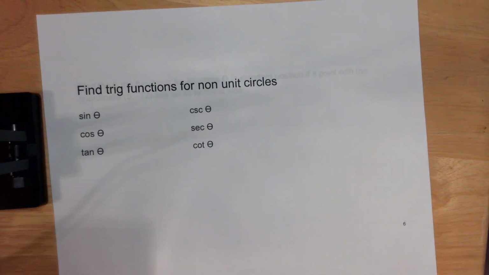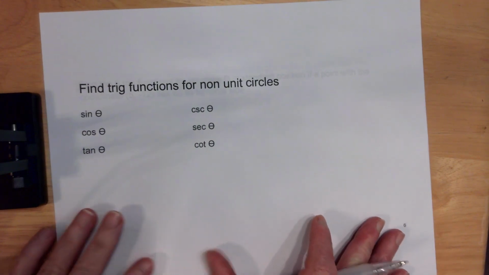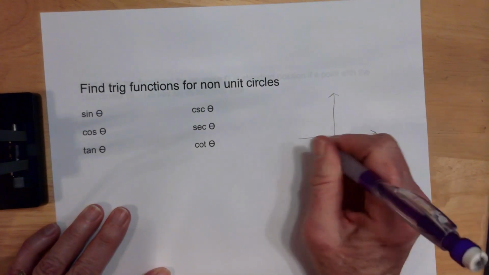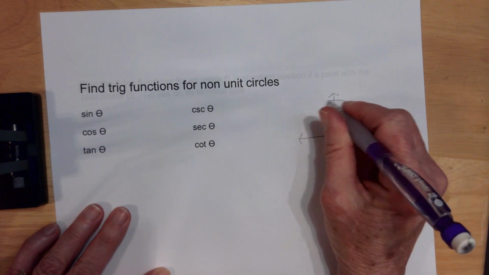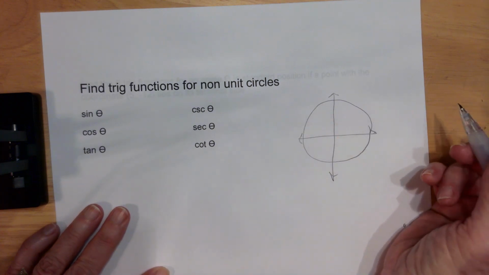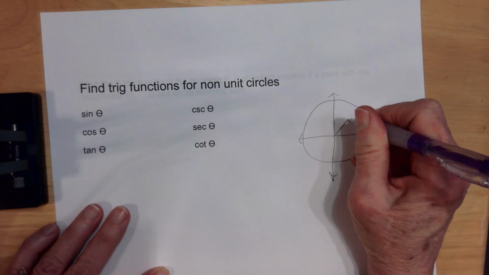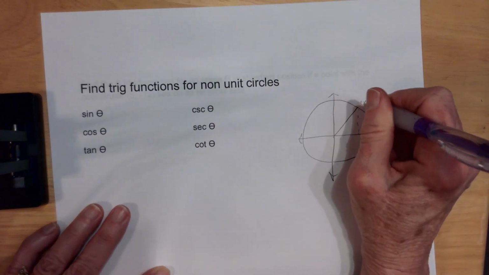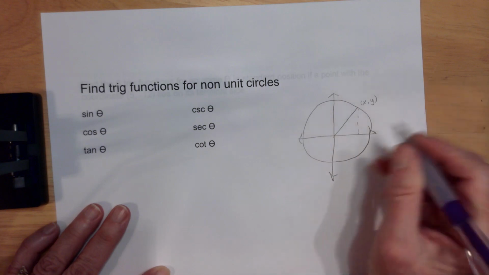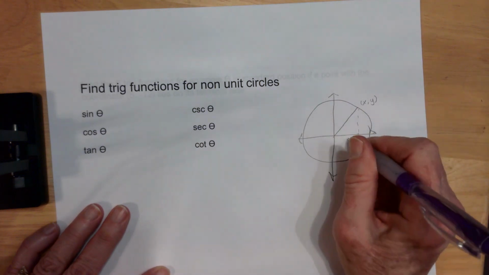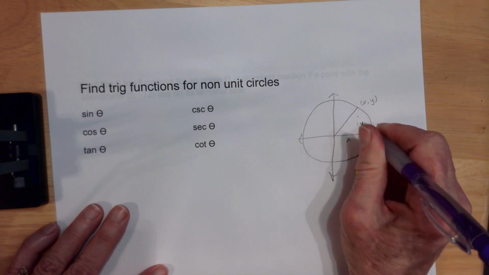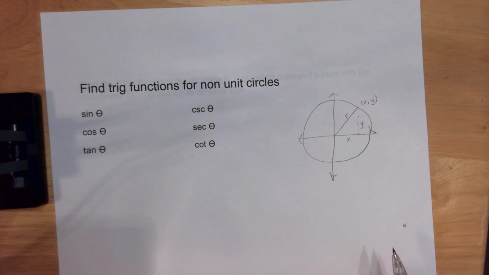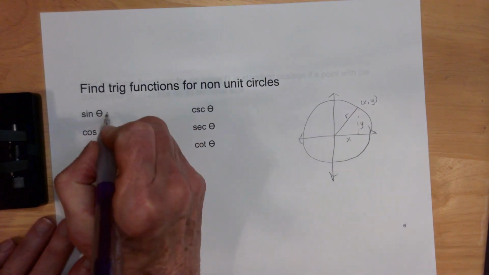Now, you don't always have a unit circle. So sometimes you might have something that has a bigger radius than 1. So let's say I've got something here. We're going to call this the point x, y, or cosine, sine, and this would be my x value, this would be my y value, and this would be my r value. R is going to be your hypotenuse.